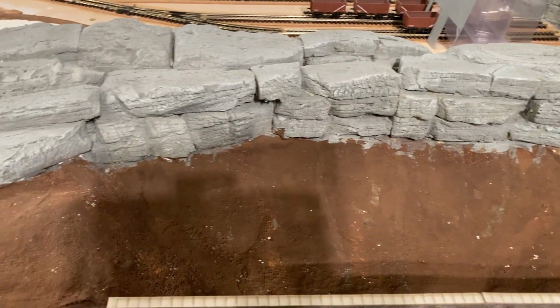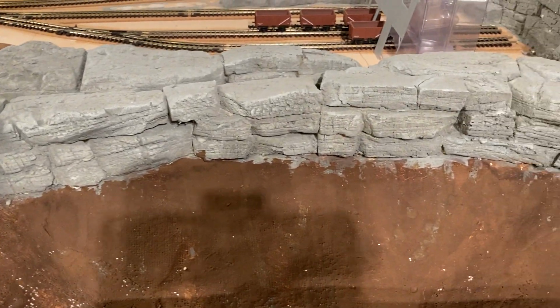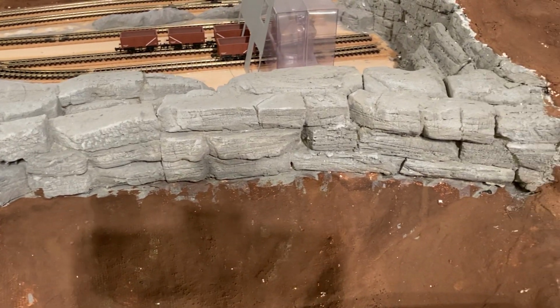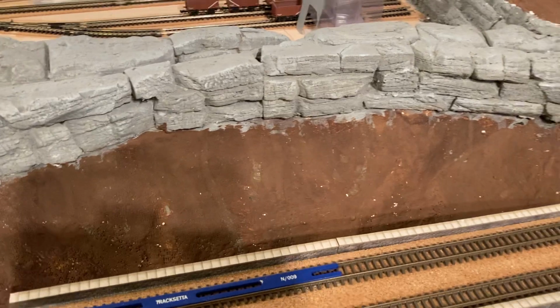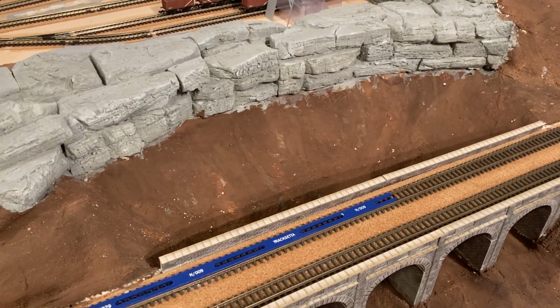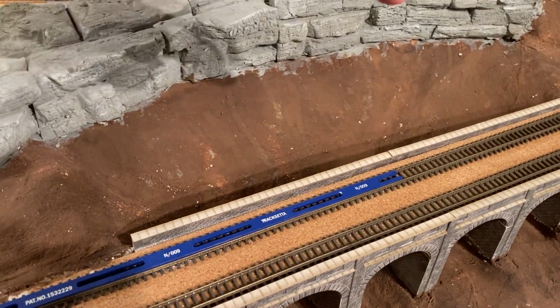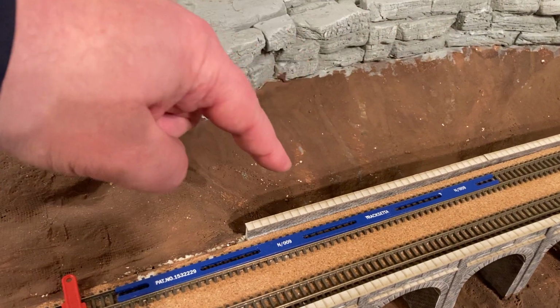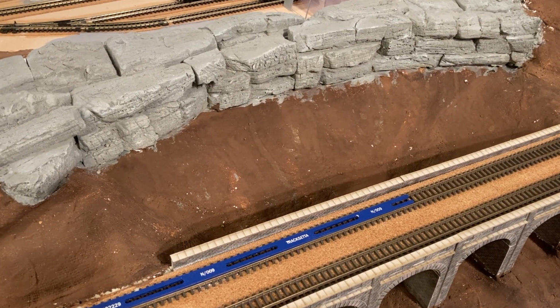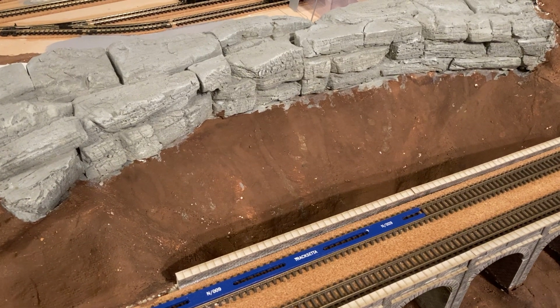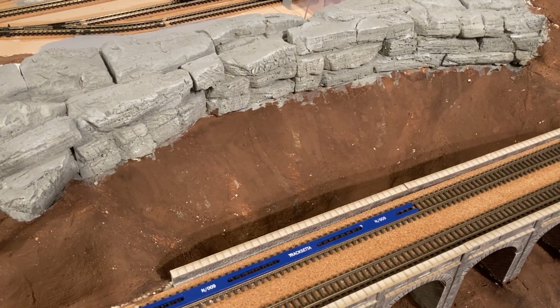And I decided to include this sort of limestone rock behind the viaduct and sort of a valley. So I'm going to be putting scenics in here with trees and so forth to make it look like a really plush area with scenics and so forth.